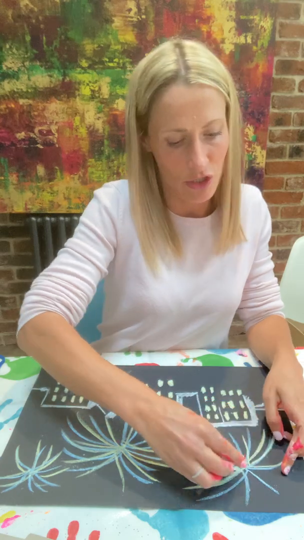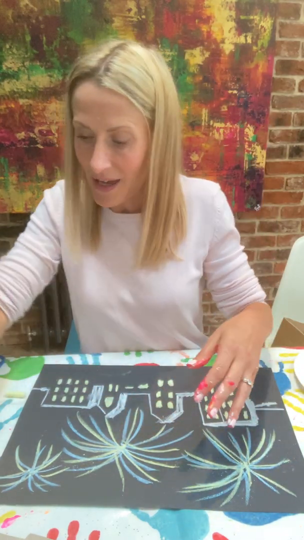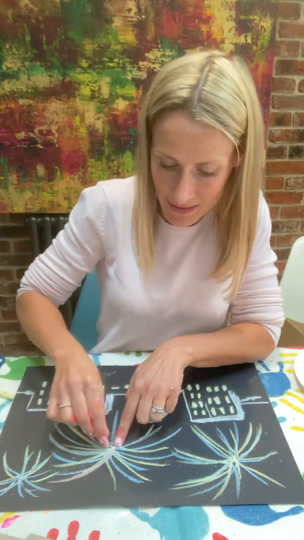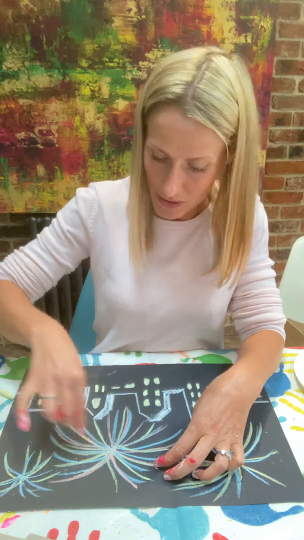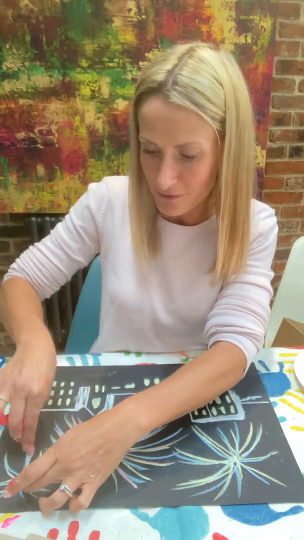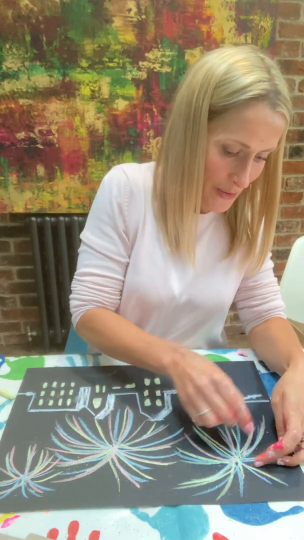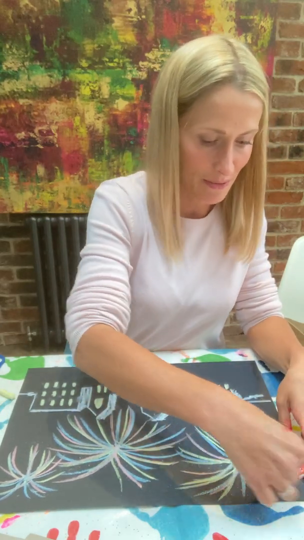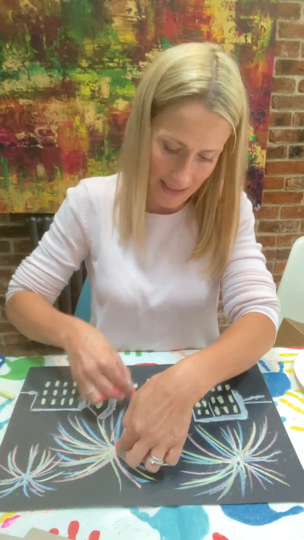If you are a Key Stage 2 child or above, it would be nice to see that kind of composition. But again, if you just want to go completely abstract, that's also completely cool. I'm really looking forward to seeing what you guys come up with for your firework pictures. Get creative. Love it.